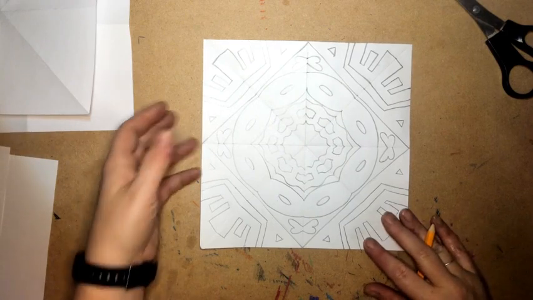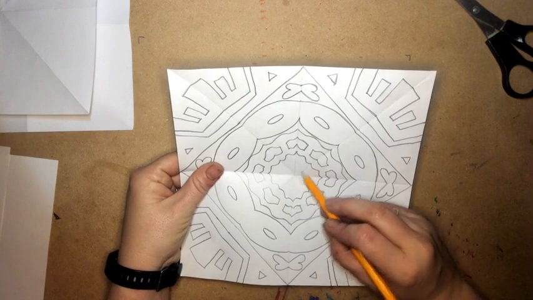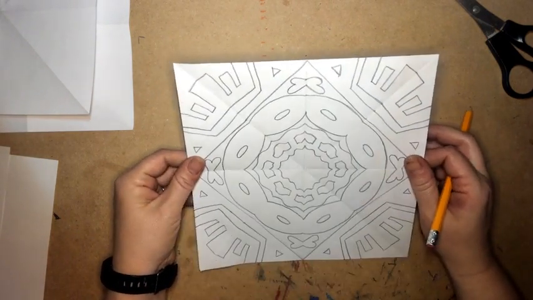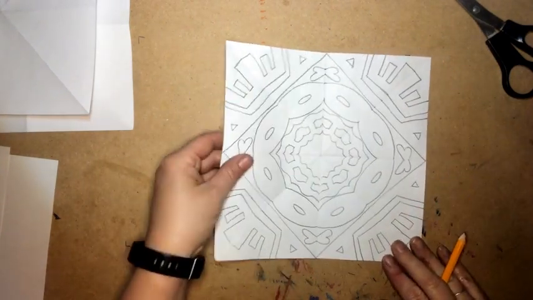Alright, so here is my finished line design. I did not trace these lines, just leave them as is. You want all of those sections to come together. So this is what we want for week 1.